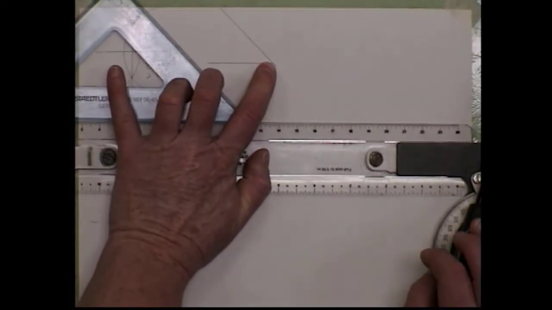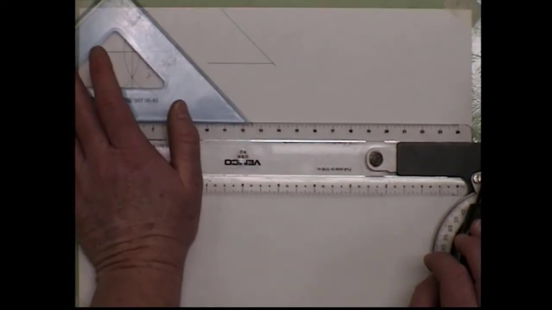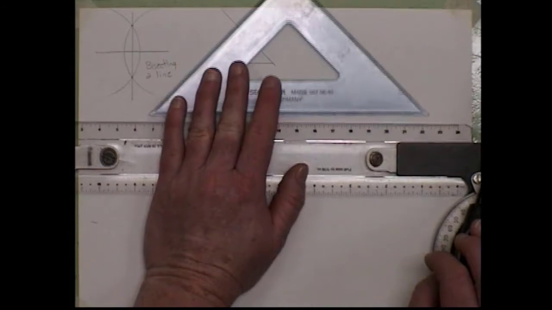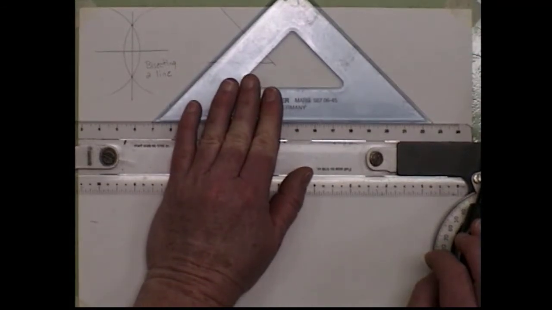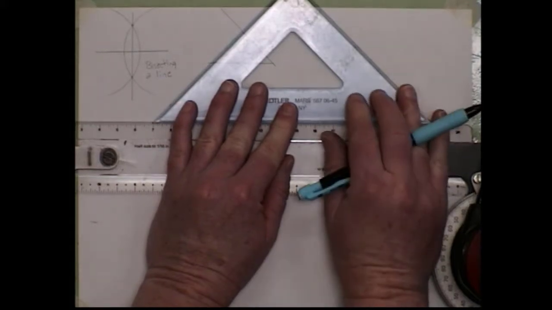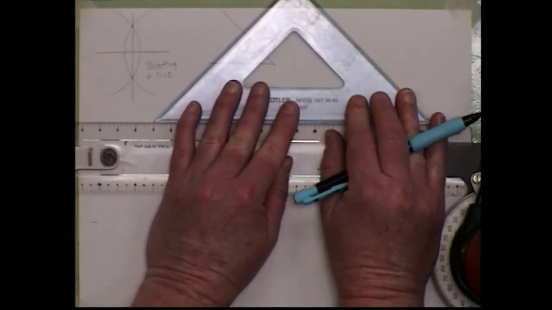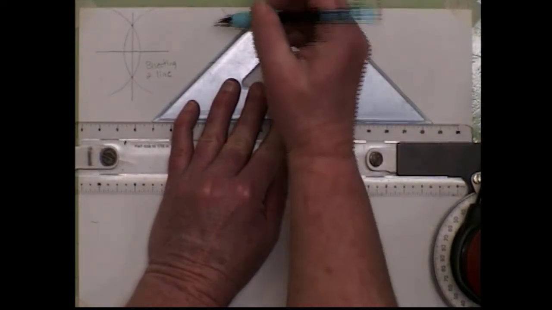So I made a line that was at 45 degrees tangent to my endpoint. I'll do the same thing on the other side. So I'm just sliding the triangle using the other side of it. It's still flush with my straight edge. Making it tangent to that endpoint.